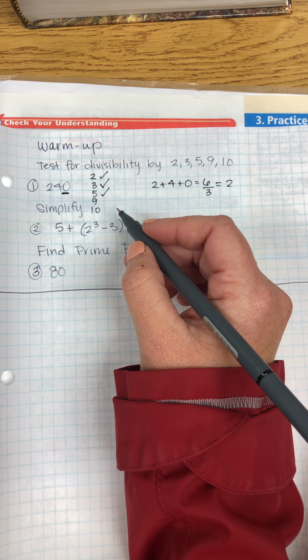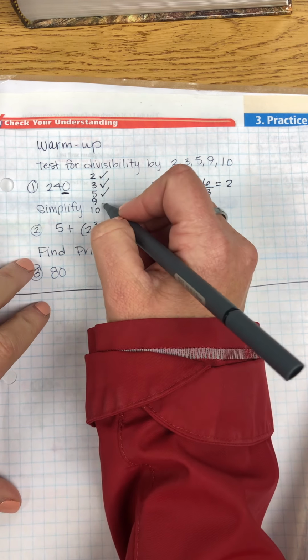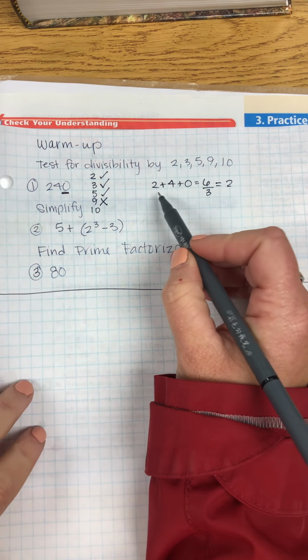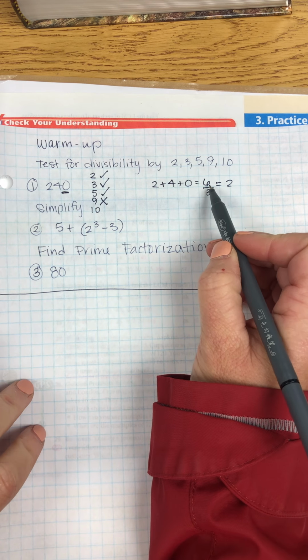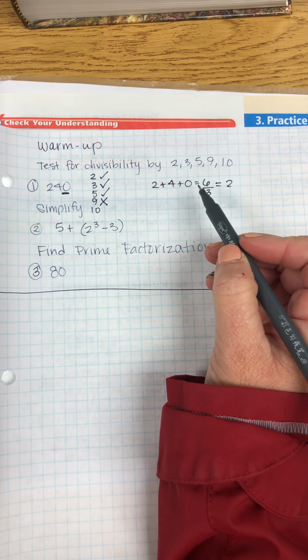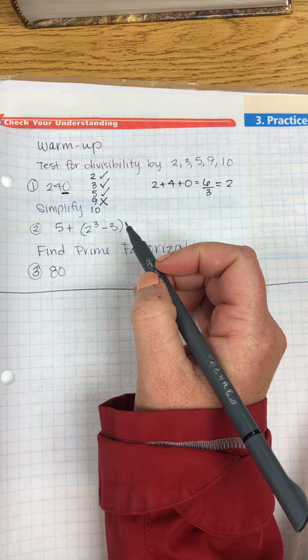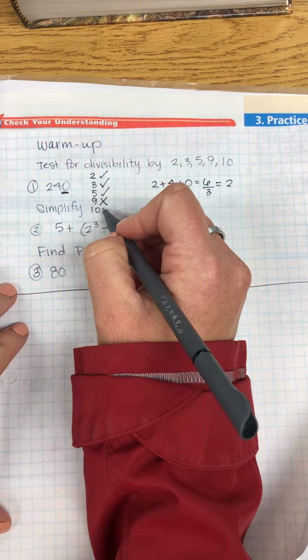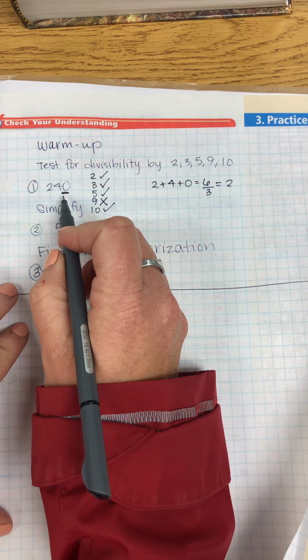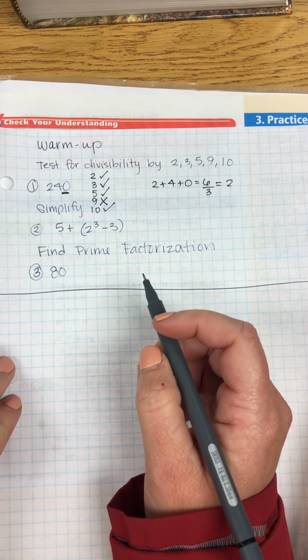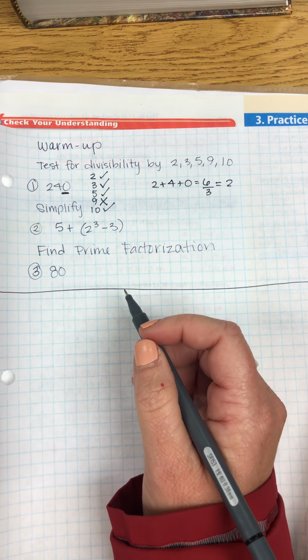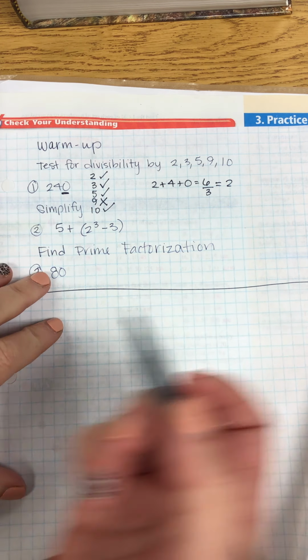How about 9? Reese? Well, I said no because it has the same rule as 3. So when we add the digits together, we get 6, and 9 can't go into 6. So that means 9 does not work, so I've X'd it out. Tice, the last one? Yes, 10 goes into it because it ends in a 0. Okay? Do we remember that now? It's a little bit fresher. We don't want to forget that.